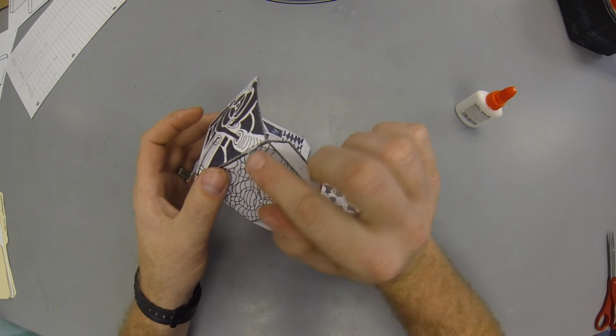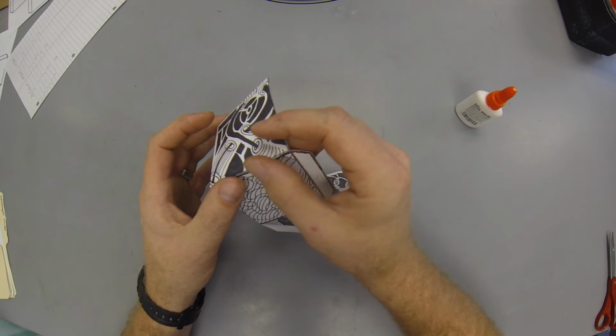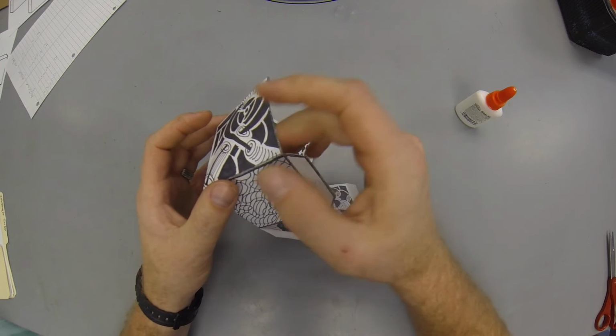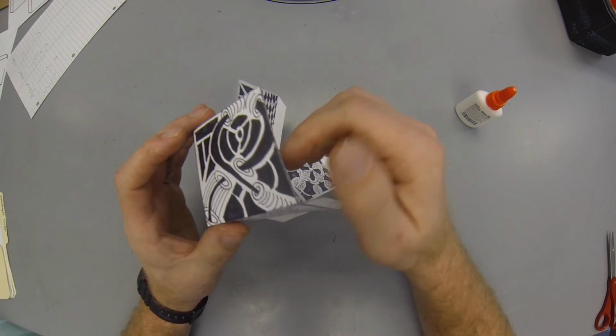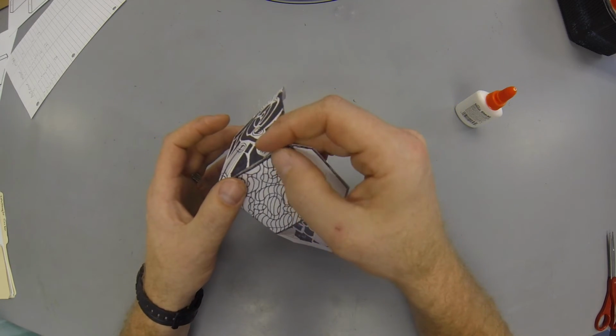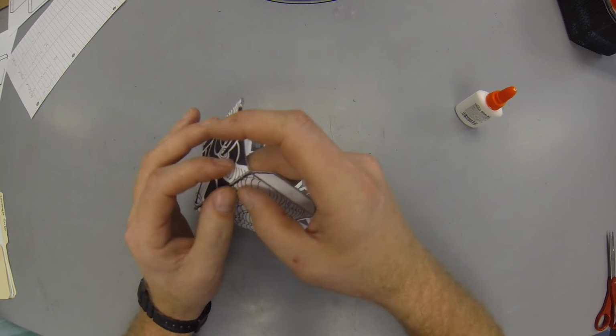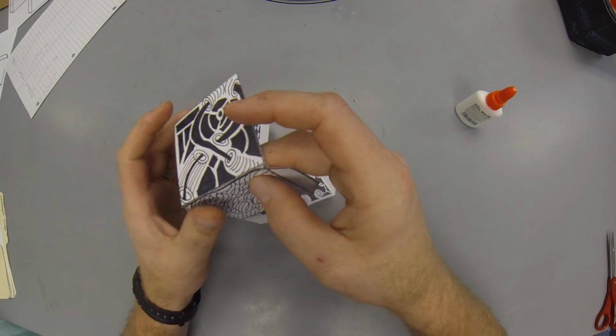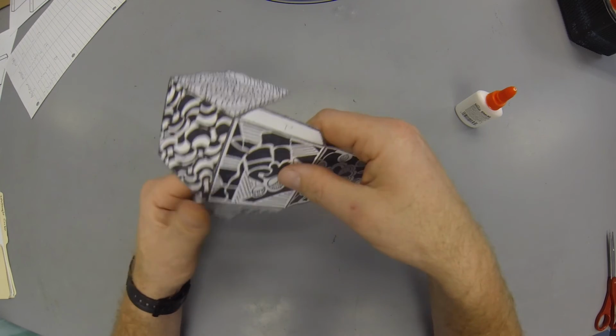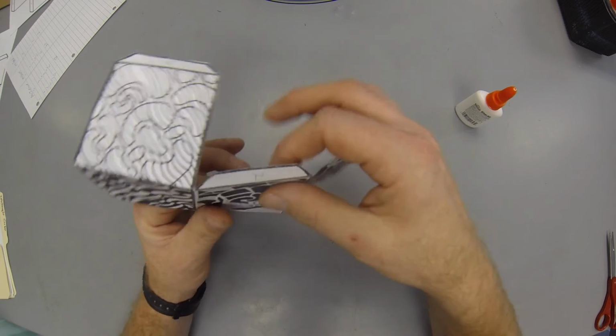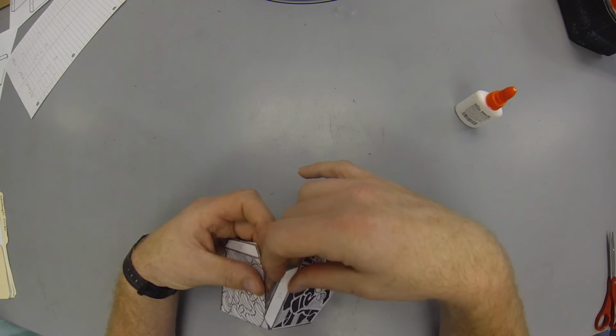If you got any extra that squeezes out, take your thumb or your finger, rub it off, and get rid of it there. Okay. Try not to get little crumbles on it like this. So take that and wipe that off. So I'm going to find number 2. We're going to do the same thing. Put a little bit of glue on it. I'm going to take that. I'm going to fold it in.